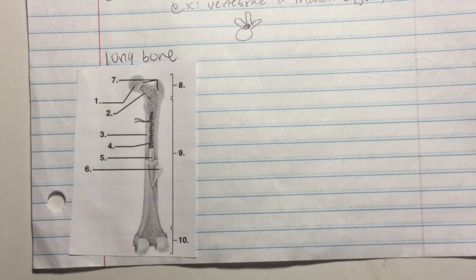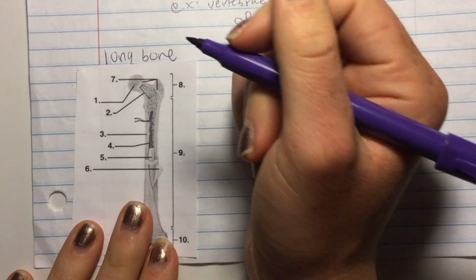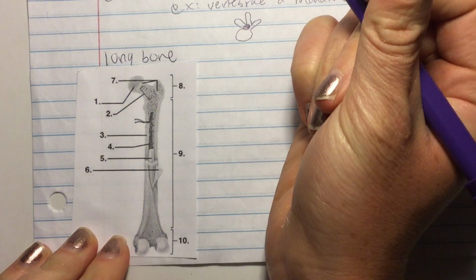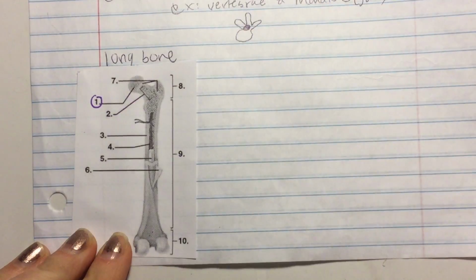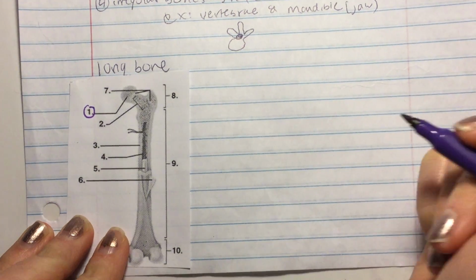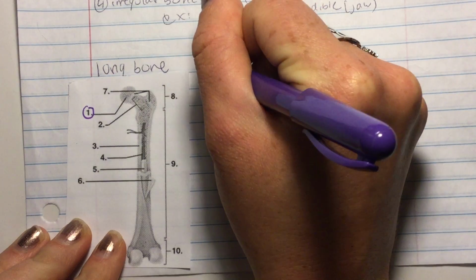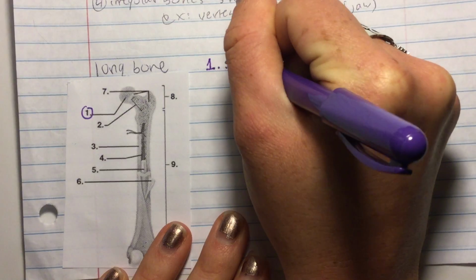Okay, so we'll start with number 1. Number 1 is pointing to a type of bone in this bone. So I'm going to circle number 1 in this purple color. So if you're using color, you can do that as well. And then I'm going to just write a number 1 to the side and label this the spongy bone.